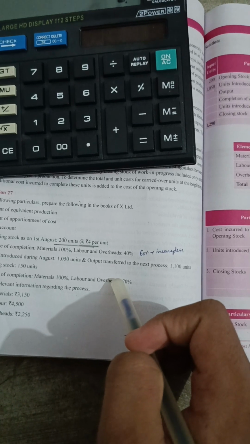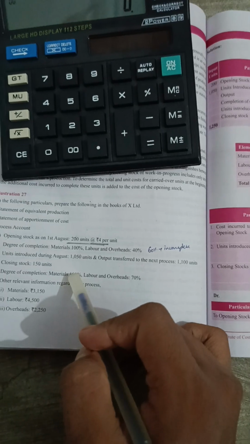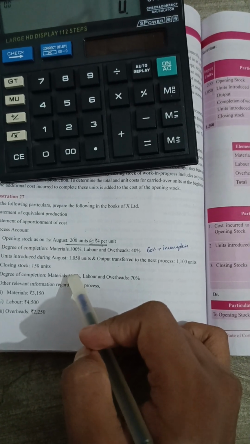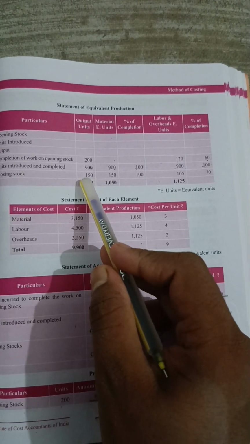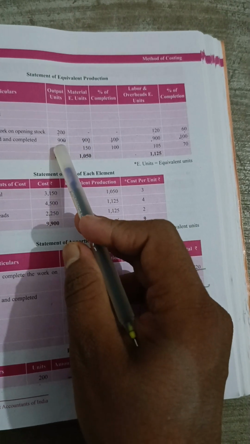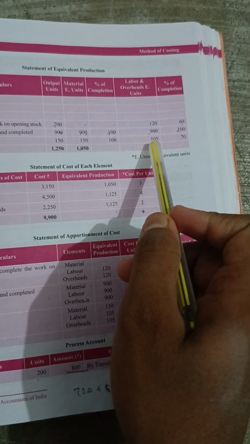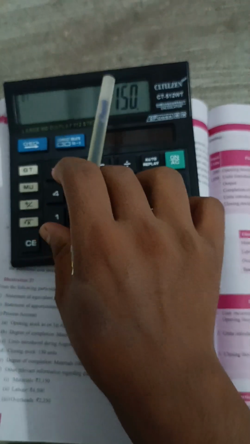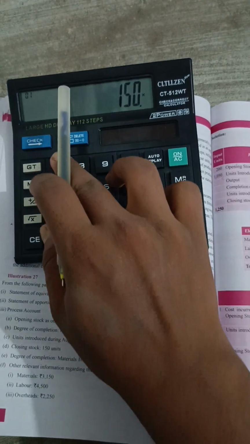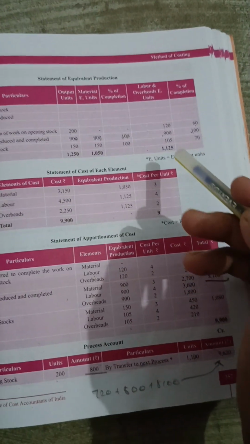In opening stock we have to take only the incomplete portion. Here, since it is closing stock, the degree of completion we have to put as given. 150 into 100 equal to 150. 150 into 70% equal to 105 we got.